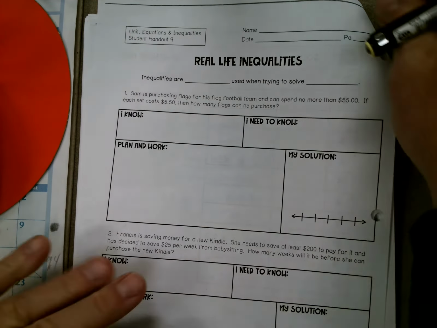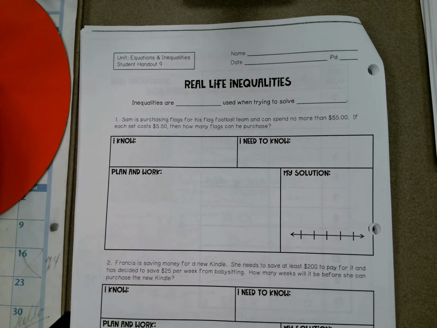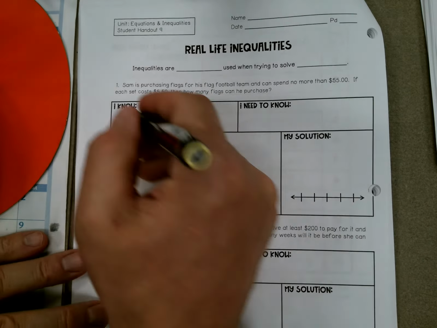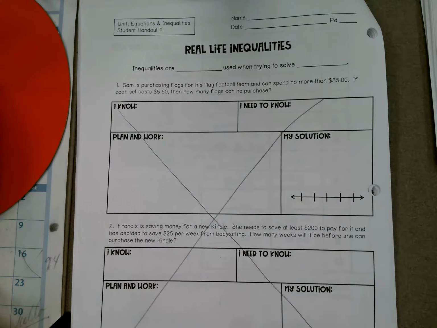Okay, guys, we're in the last lesson of Unit 8, all right, real life inequalities. I'm going to actually just skip over the first page of this and focus on the second page. There's a lot of problems on there. And you found out that this unit is a pretty tough unit at the end, so you need to make sure that you're focused with it. And then hopefully you've been doing your homework and setting up your problems correctly.